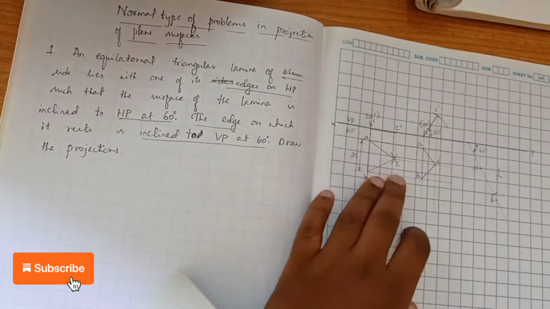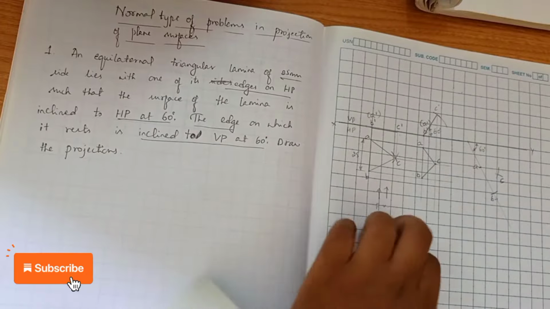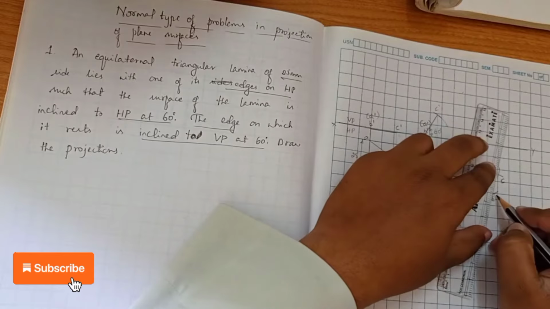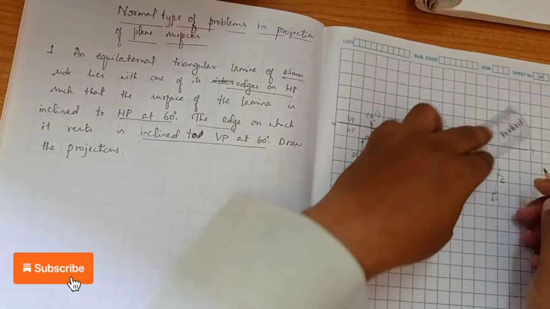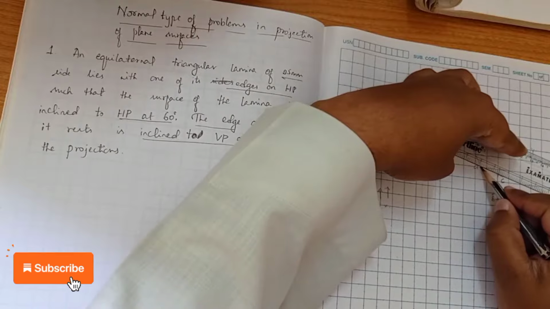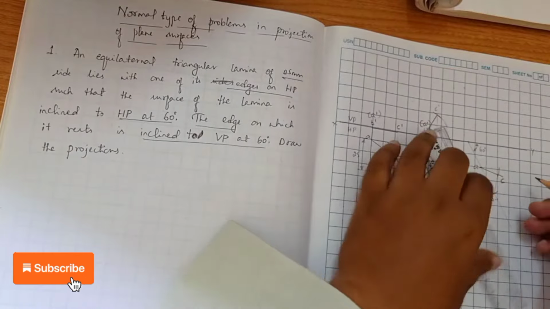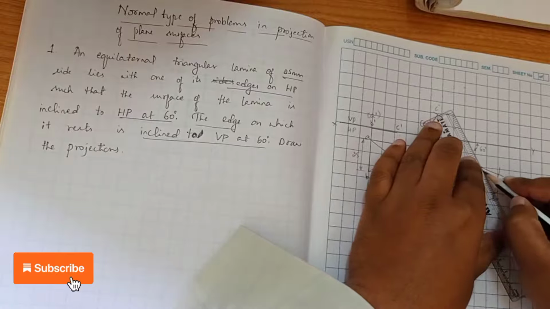Okay, so this point is C. Okay, so now you join it. Now we join this. Now join this. This is what your inclined third position, top view.